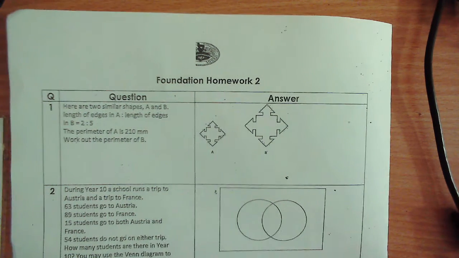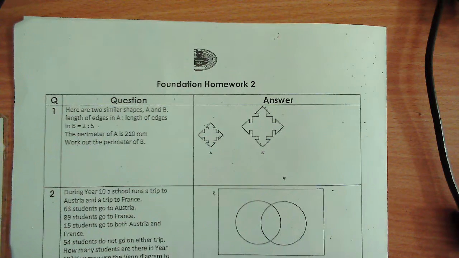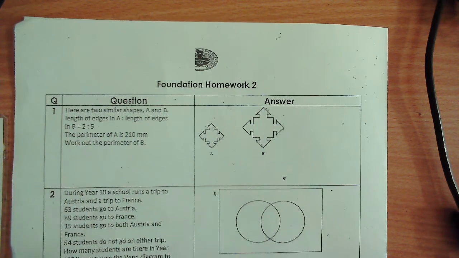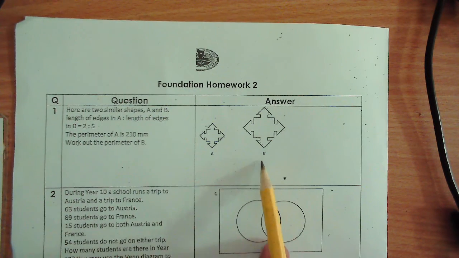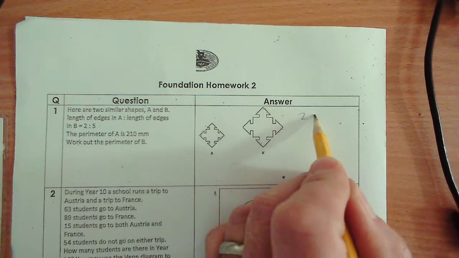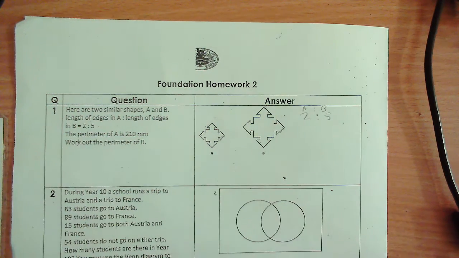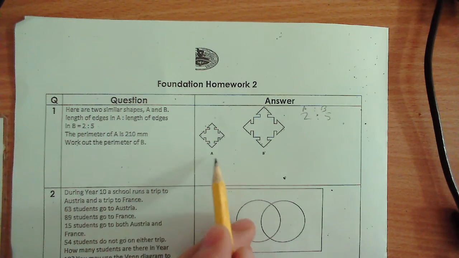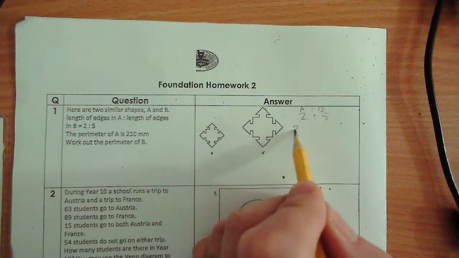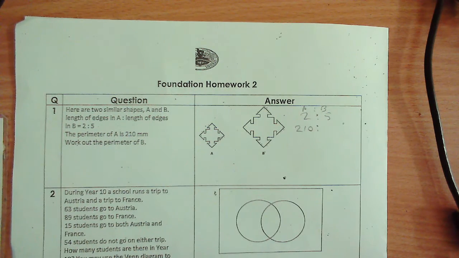Okay, so this is Foundation Homework 2 from half term 2. So we've got two similar shapes, A and B. The lengths of their edges are in the ratio of 2 to 5. So A to B, 2 to 5. We're told that the perimeter of A is 210 and we're asked to find the perimeter of B.